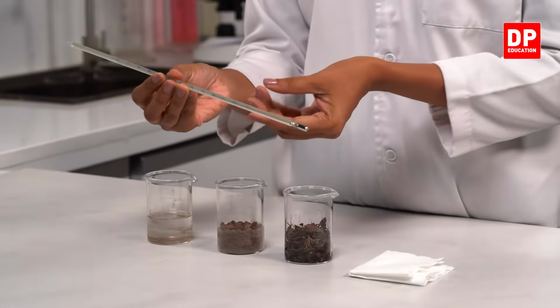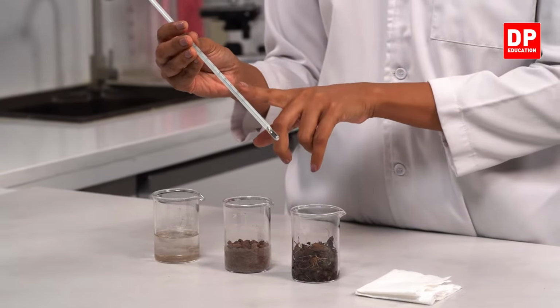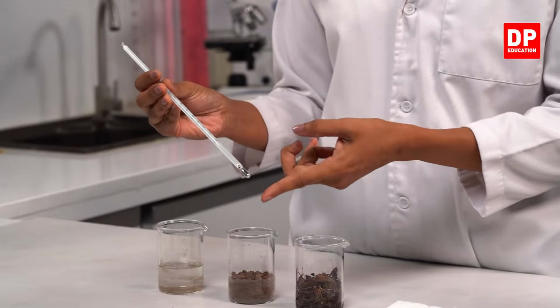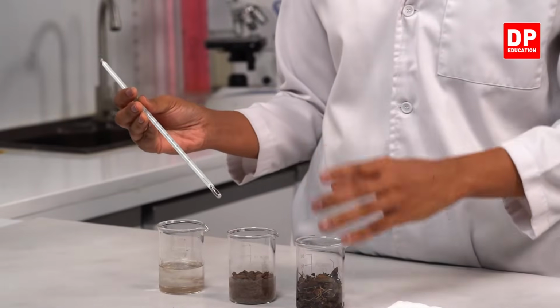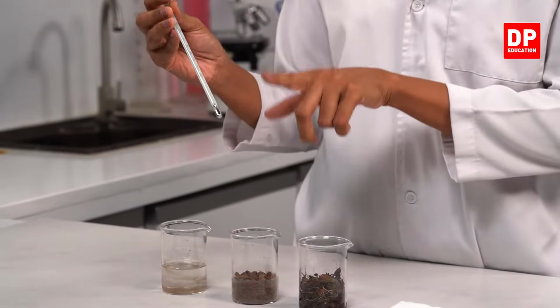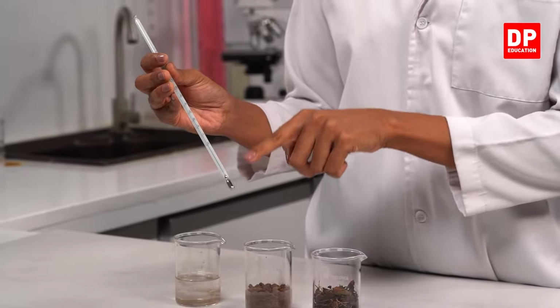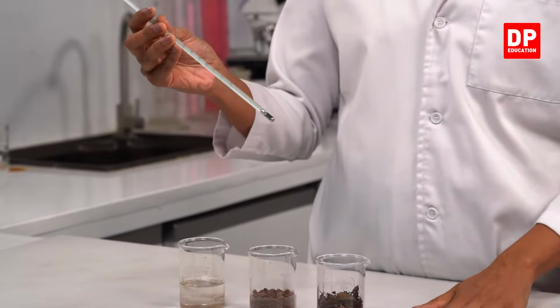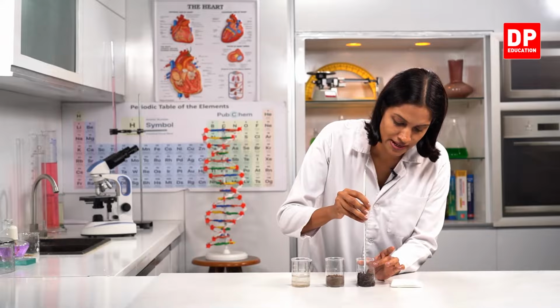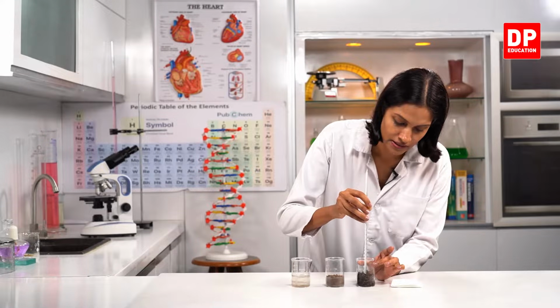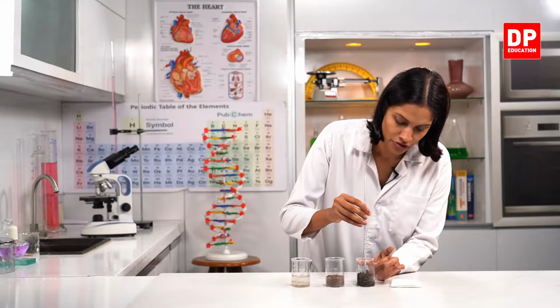So this is the thermometer I am going to use. You all can see there's a bulb. In order to measure the temperature of each sample, I have to immerse this bulb in each sample. First of all, I am going to take the first soil sample, which I collected from under a tree.